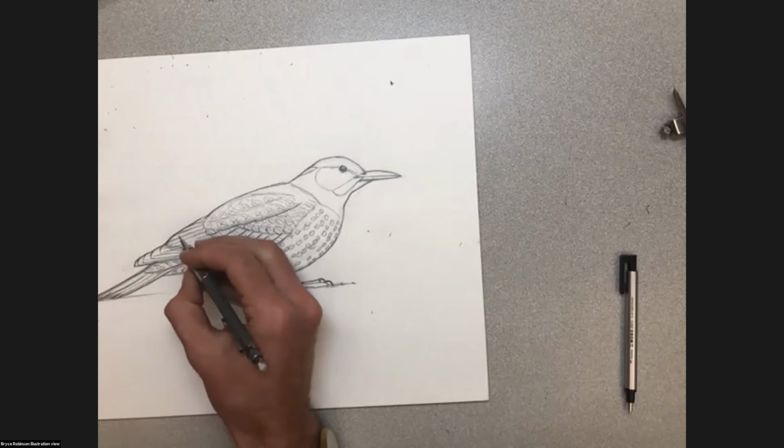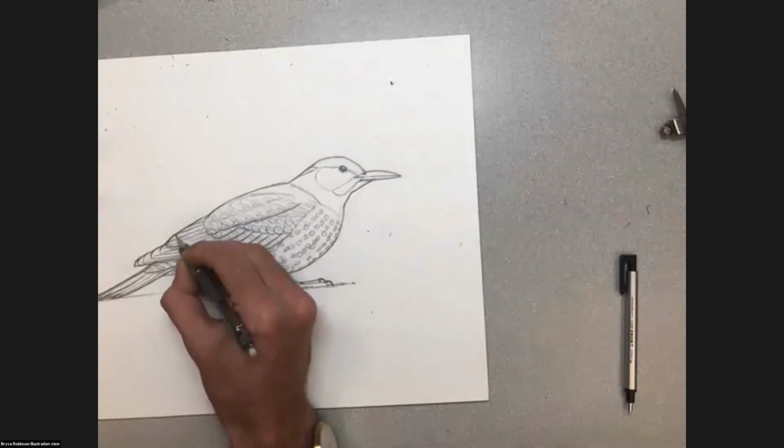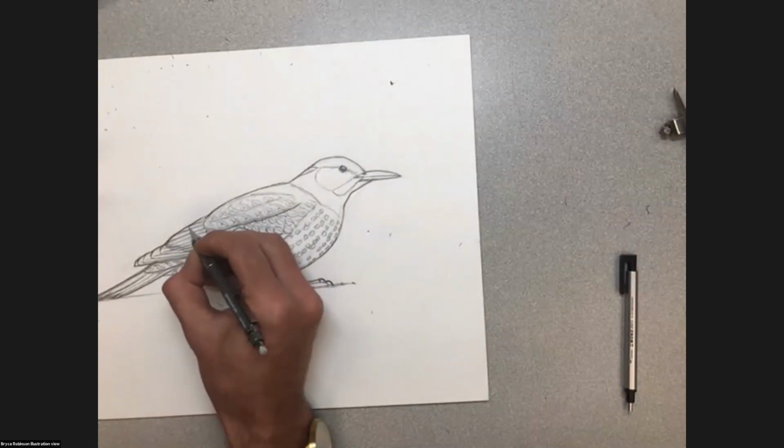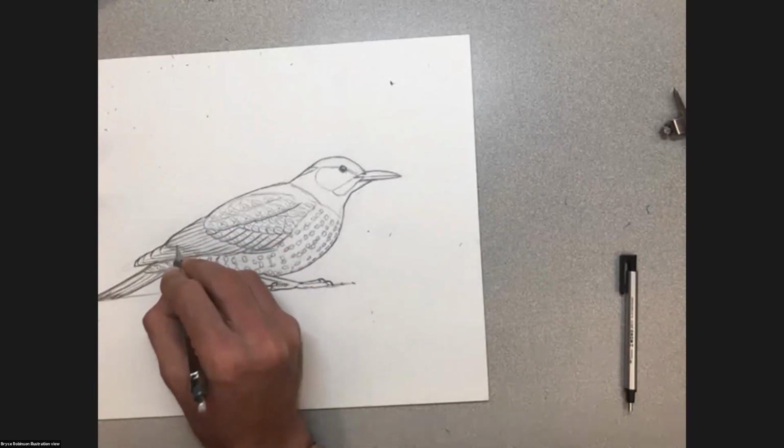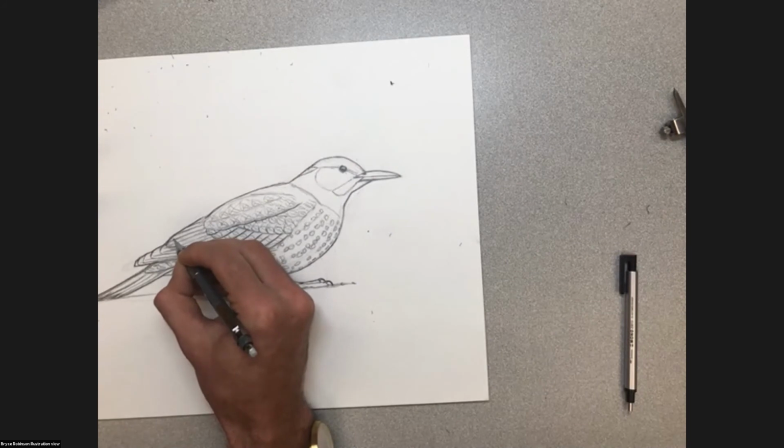No, I didn't do banding on the wings, so I should do that. And the banding on the secondaries is another one that's very important to count.